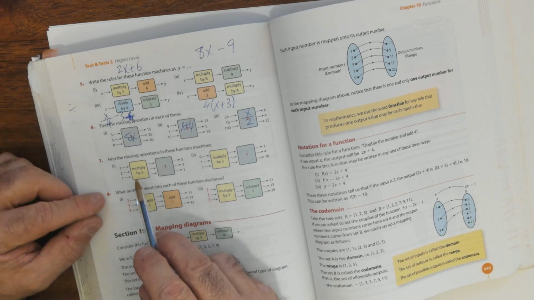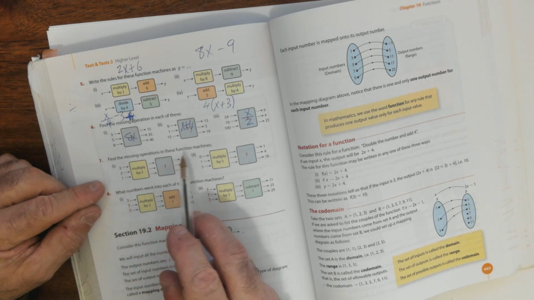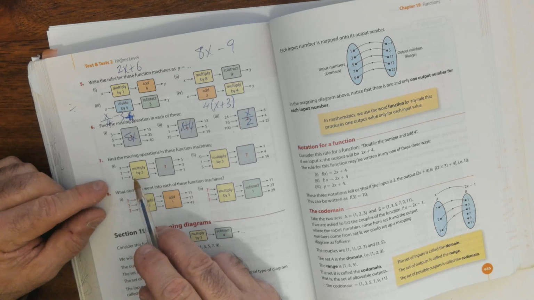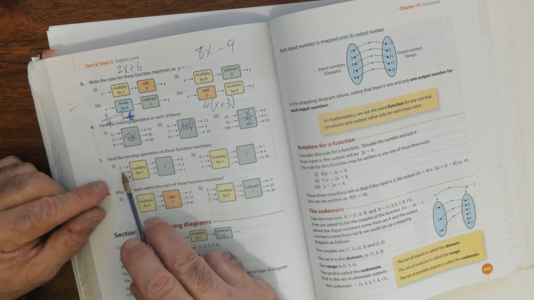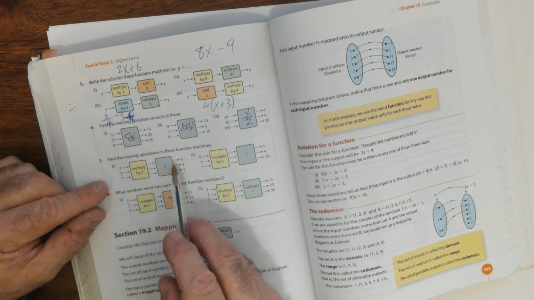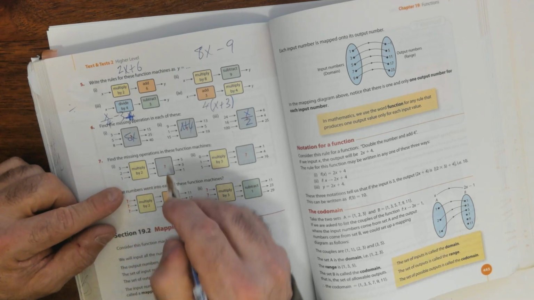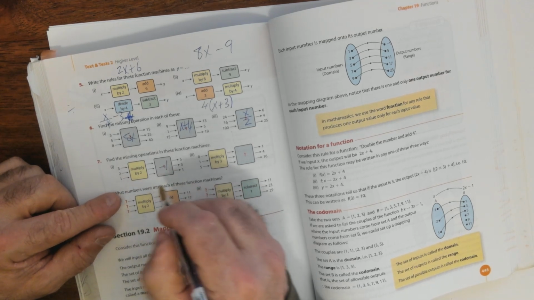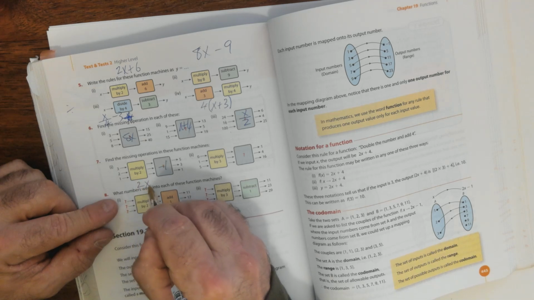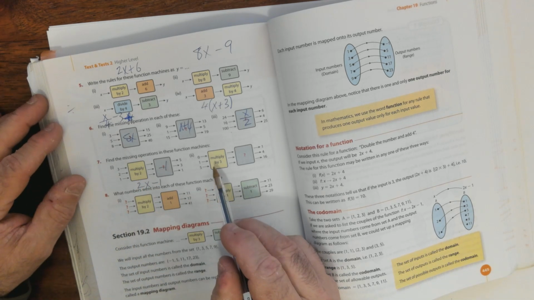Okay, question 7. Find the missing operation for these functions. So it's giving us part of it. You multiply by 2 to 6 and you end up with 5. It's probably take away 1 here. You multiply by 2, yeah, it certainly is take away 1. So take away 1, or all told it's 2x minus 1.